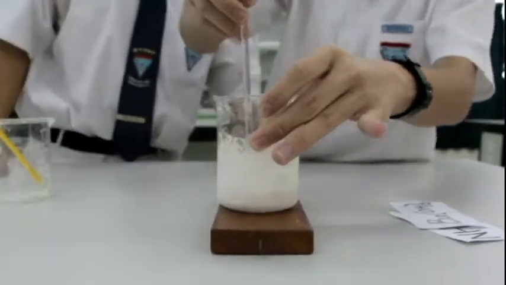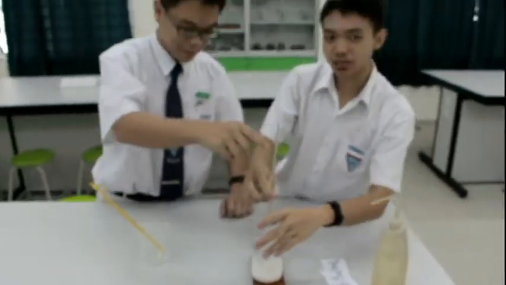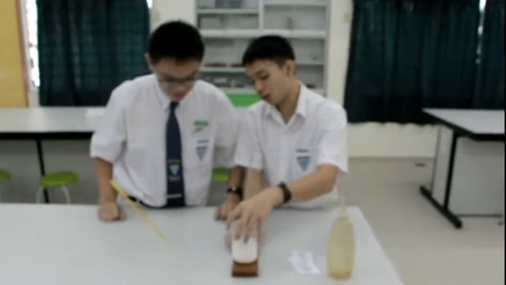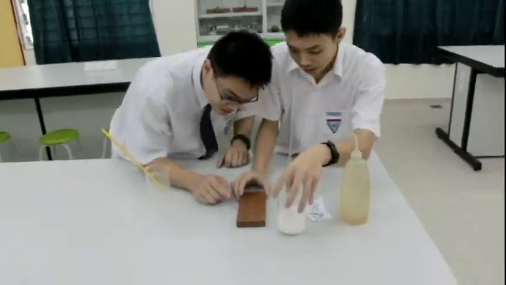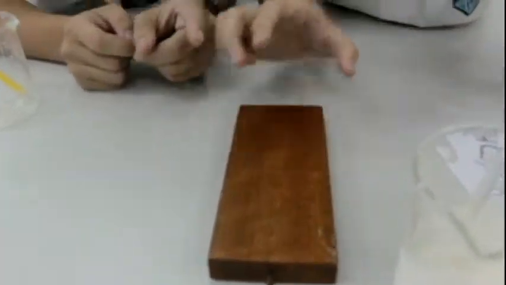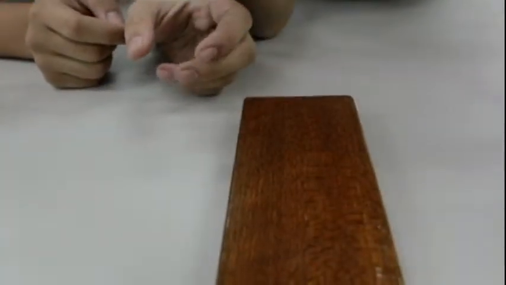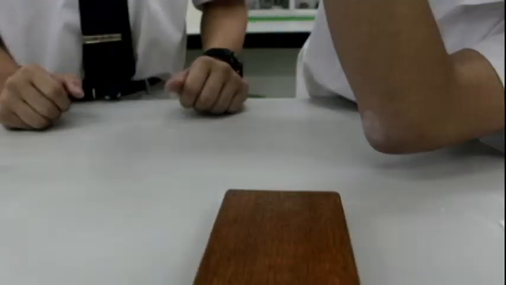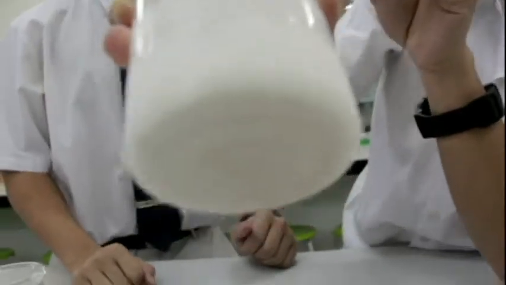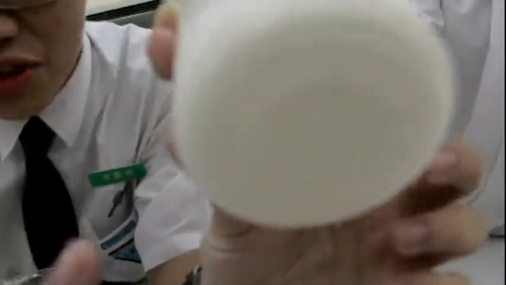That's the end of our experiment. So now let us remove this beaker and see what we can find below it. If you look closer, there's nothing on the wooden block, but the surprise is right under the beaker, where you will find ice crystals.